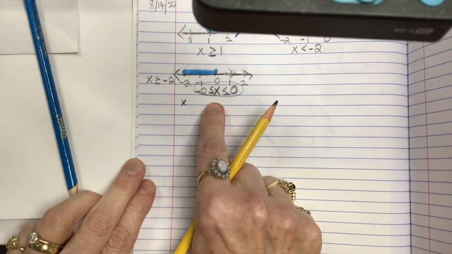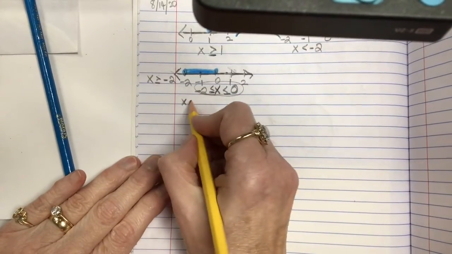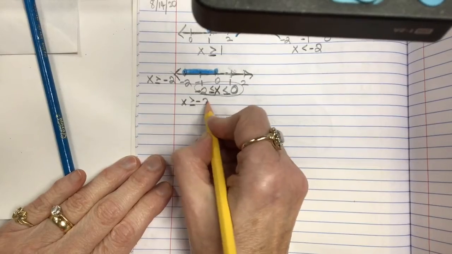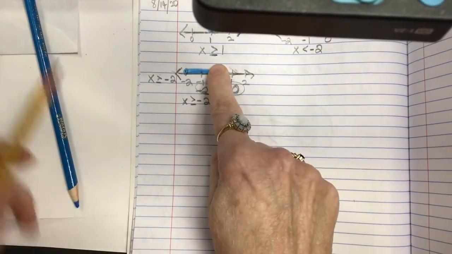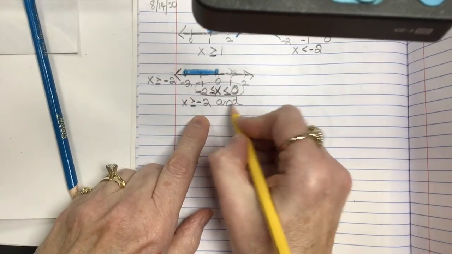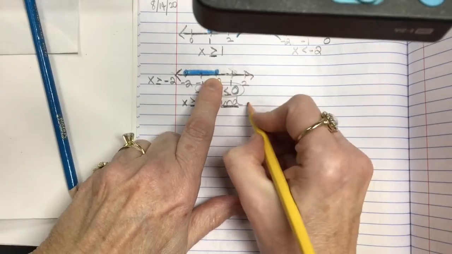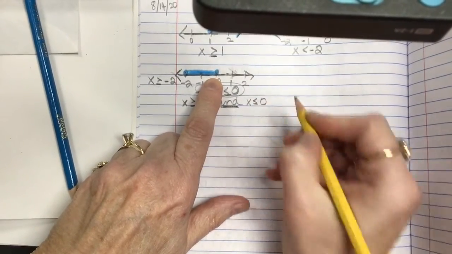They're going to write it like this. Occasionally, they might take the two pieces: X is greater than or equal to -2, which would have been this side, going on forever. And then this one, and I'm going to put the word "and", we'll talk about that in just a second. I'm going to underline it. And then this one is X is less than or equal to 0.